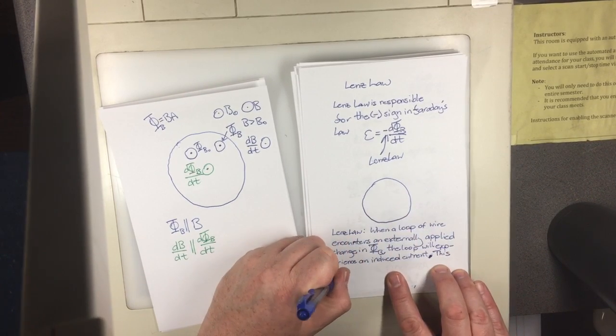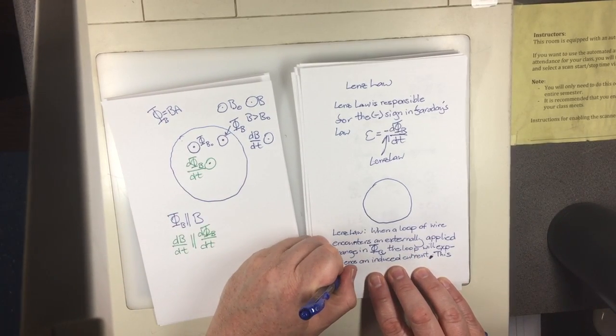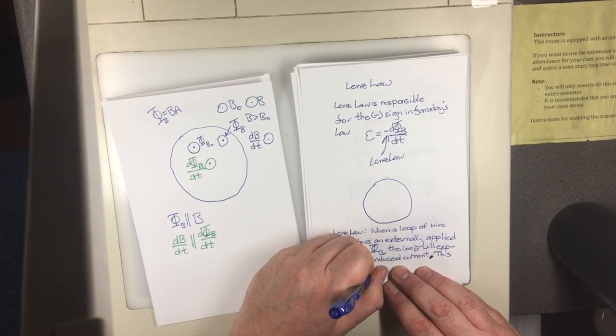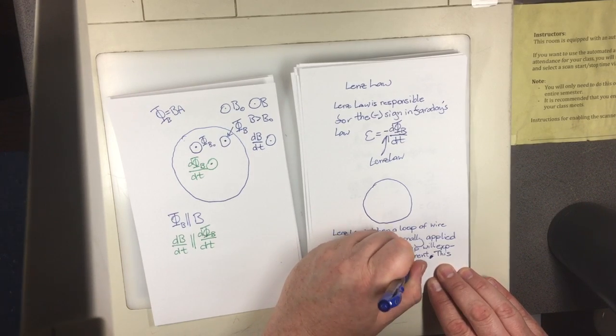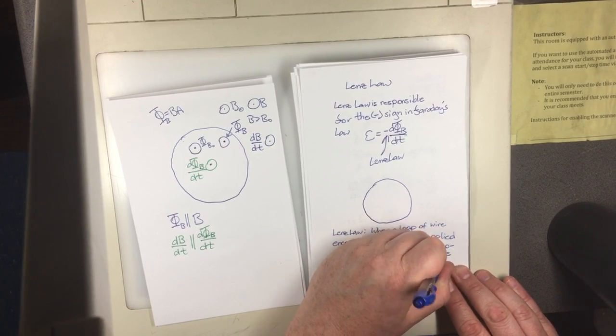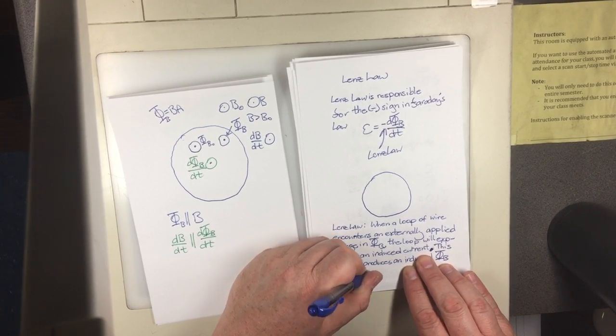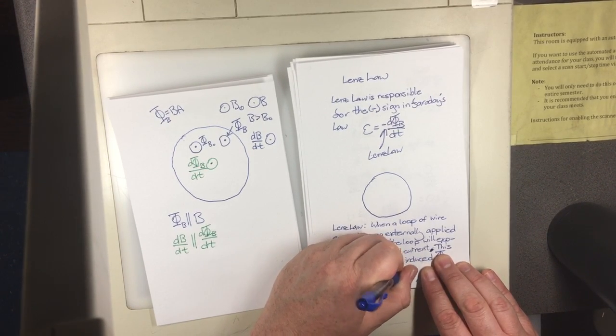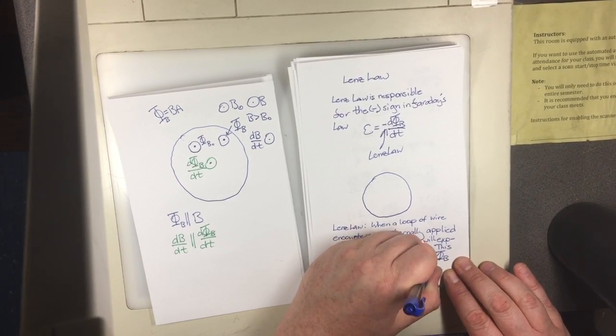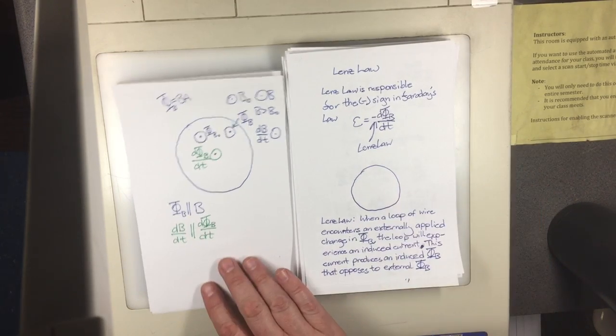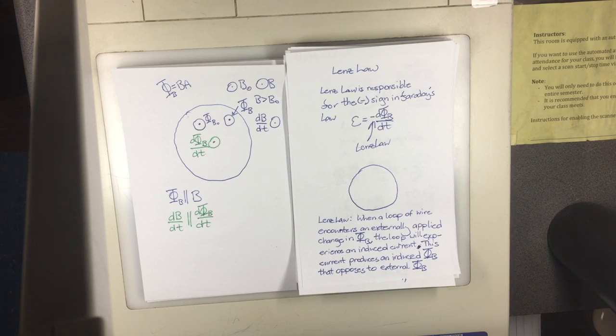This current, and you know how I hate writing, this current produces an induced magnetic flux that opposes or is anti-parallel to the external phi sub b. A lot of words. Really what's happening is a changing magnetic field produces a changing flux. This changing flux is seen by the wire. The wire goes, I don't want any part of this. And an induced current is produced to oppose this.